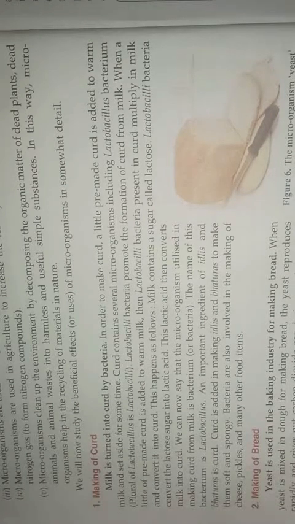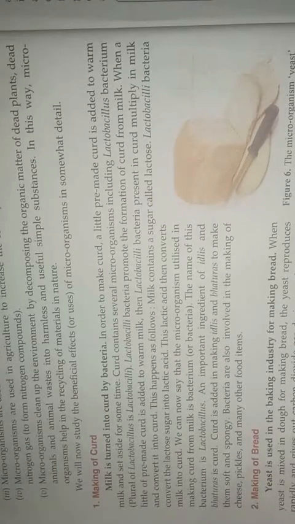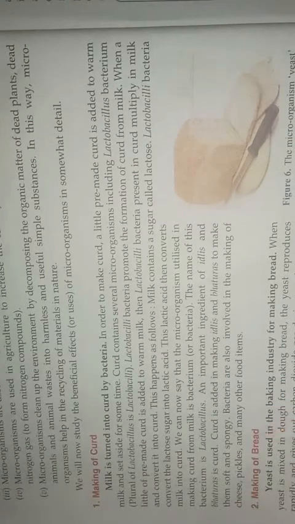So what is the name of the bacteria? Lactobacillus, that converts the milk into curd. By what process? By converting the lactose sugar into lactic acid.